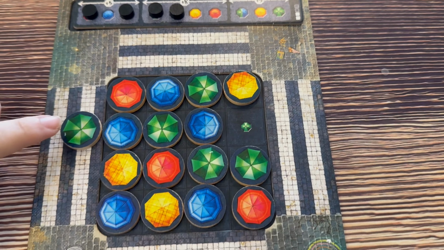Now, the last major scoring element is that, as I mentioned at the beginning, you're covering these different colored umbrellas in your little scoring tile. There are 4 different scoring tiles that you can swap in and out. They give you various types of scoring.